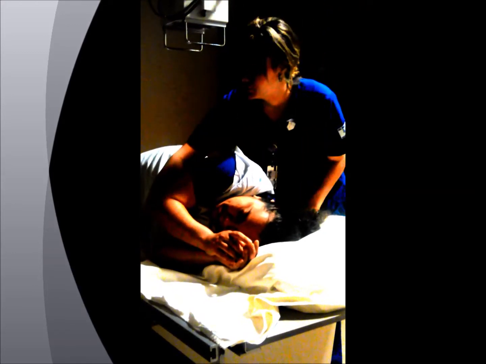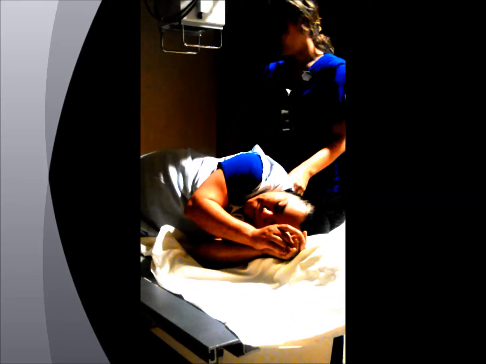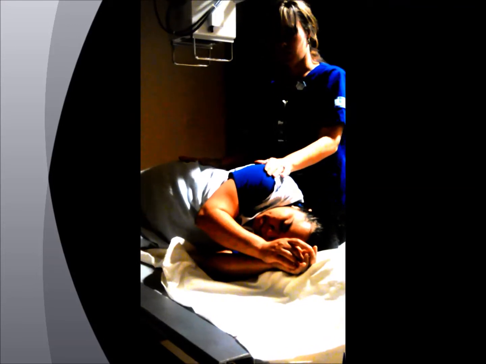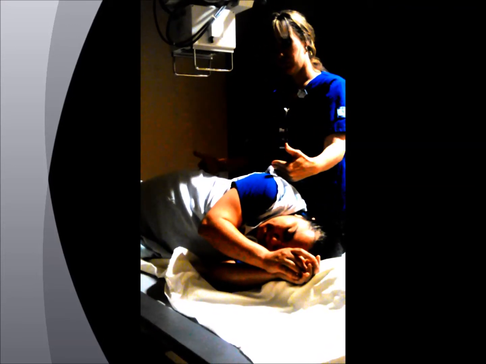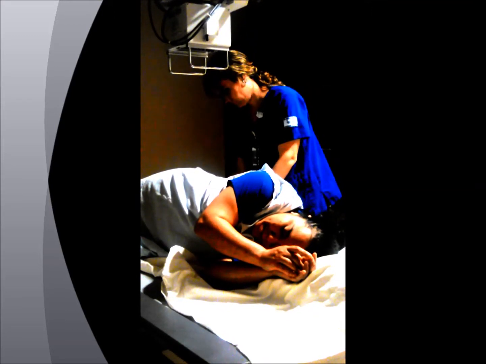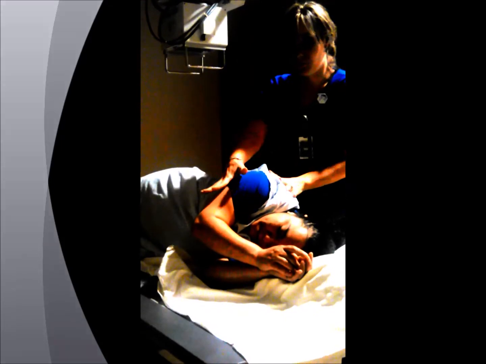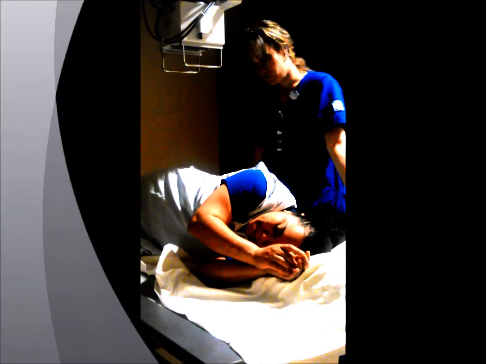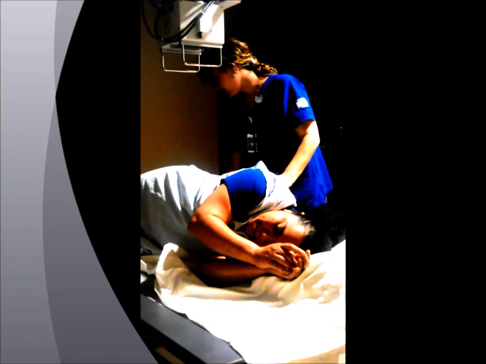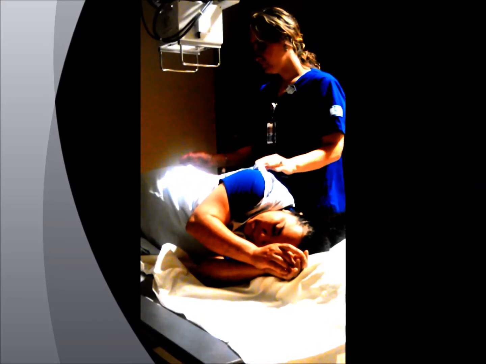And to make sure they're in a true lateral, you're going to bring them back, straighten up the spine, and make sure the hips and shoulder are parallel to each other. So the knees are bent, the arms are up in a praying position. You have the pillow under their head, and you're going to align mid-coronal.